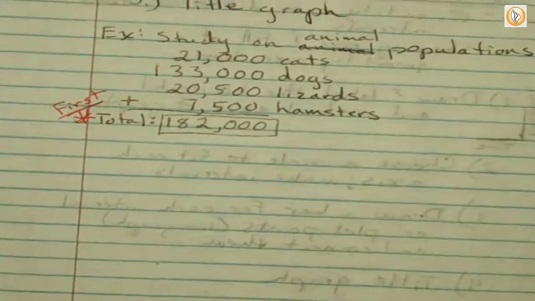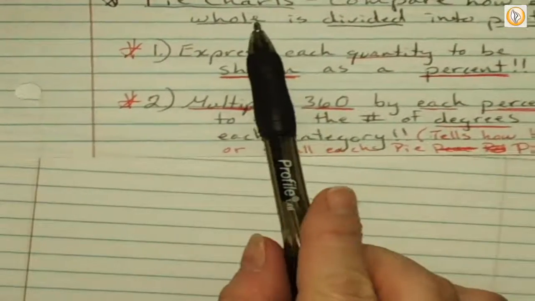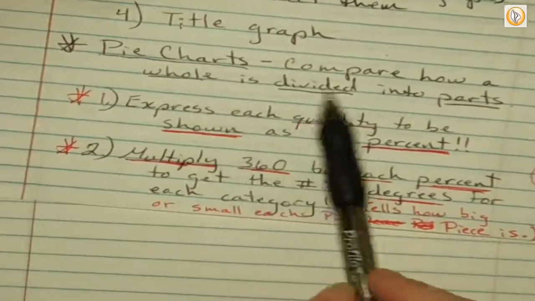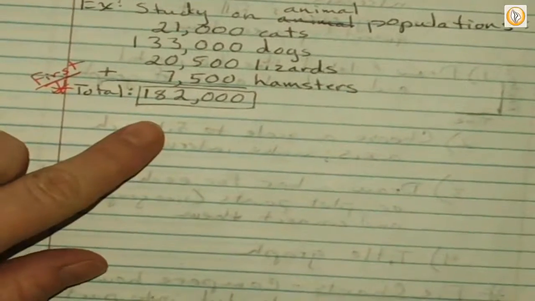Now, if you remember, pie charts compare how a whole is divided into parts. This is your whole.